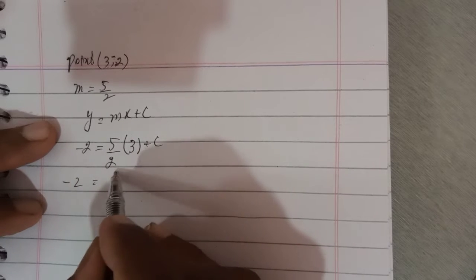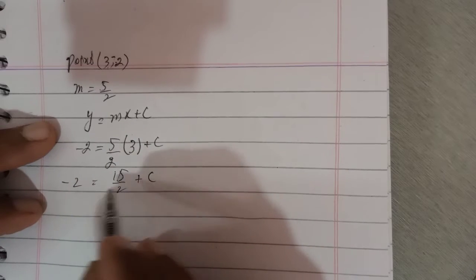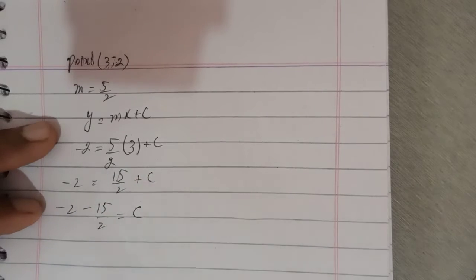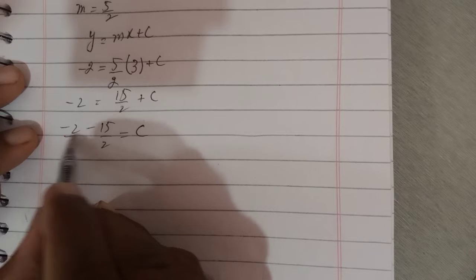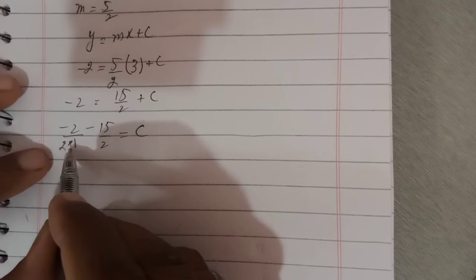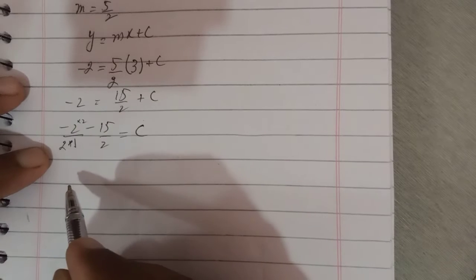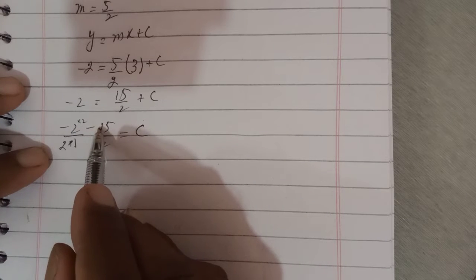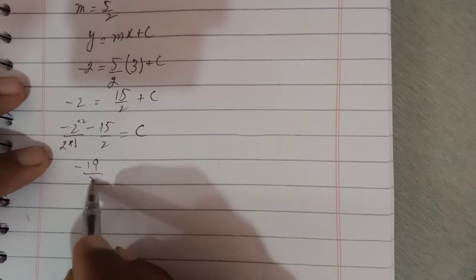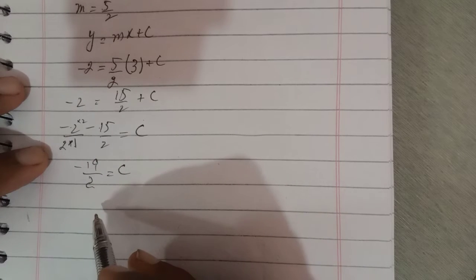Minus 2 equals 5 3s are 15 over 2, plus c. I shift this minus 2 to the other side and solve it. Taking the method of LCM, I multiply this 1 by 2 and this 2 by 2. 2 2s are 4, 4 minus 15, minus 19 over 2. This is the value of c.